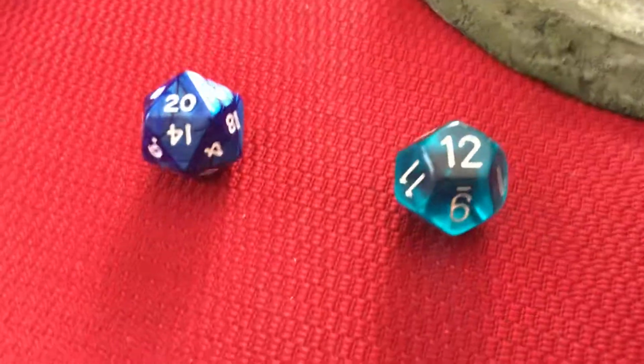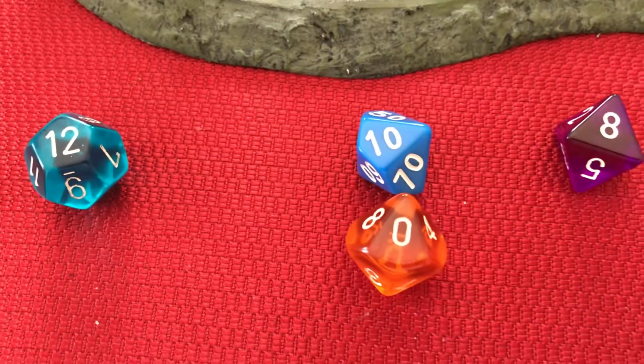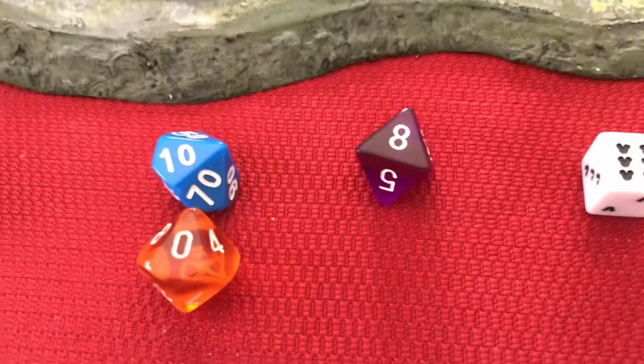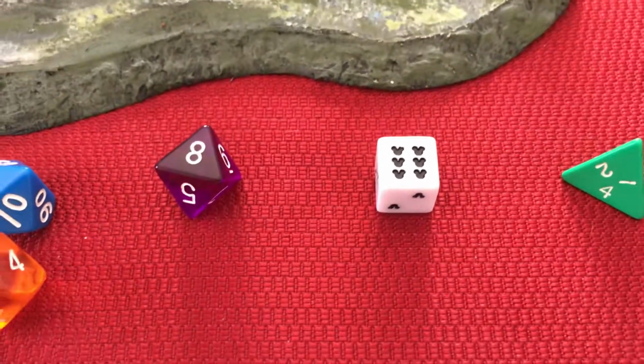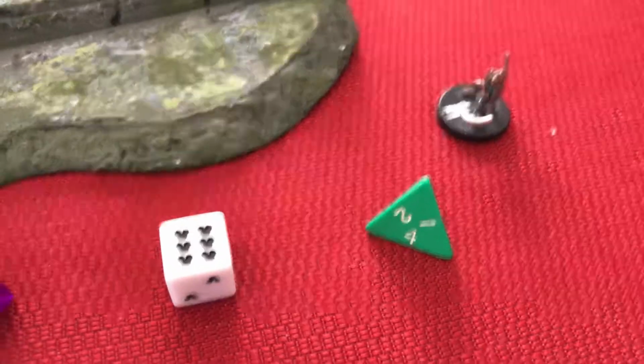The D12 looks a bit like a soccer ball. The D10 has two types we'll talk about in a moment. The diamond-shaped D8. Everyone's favorite and most familiar D6. And finally, the triangular D4.